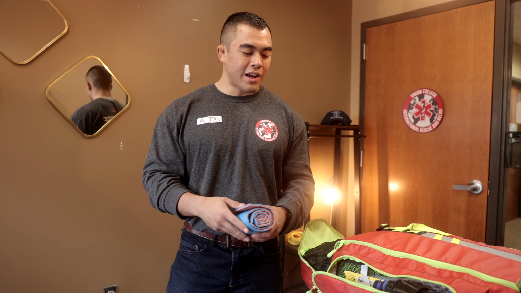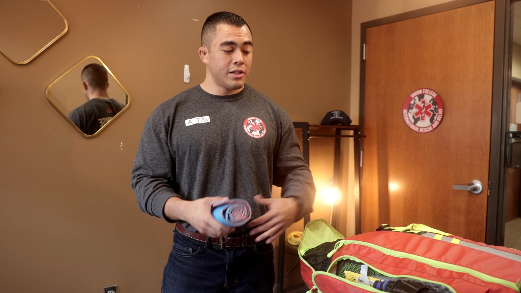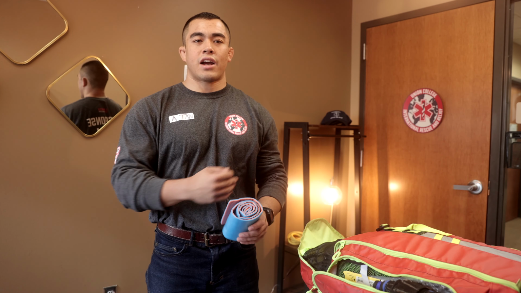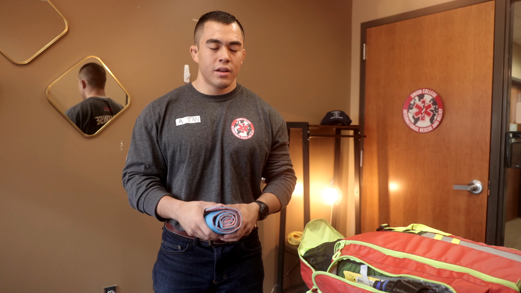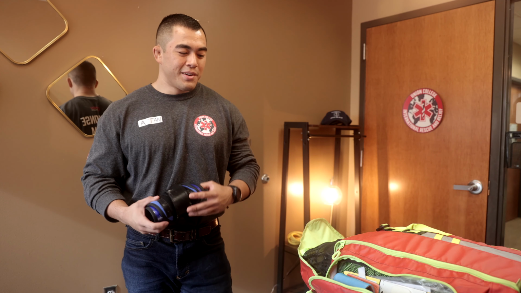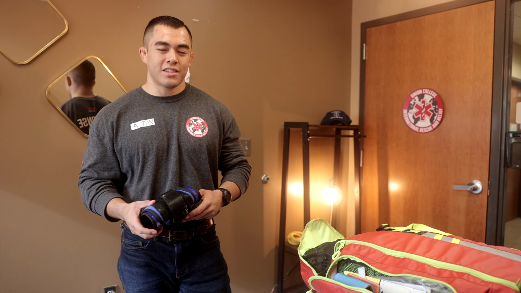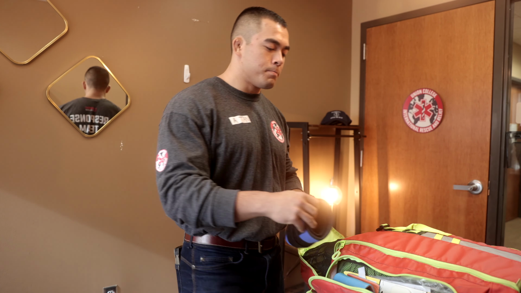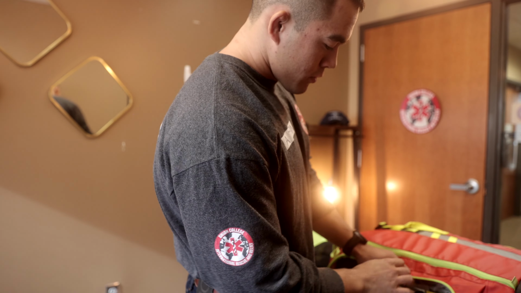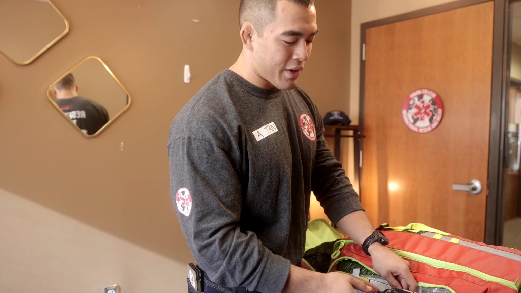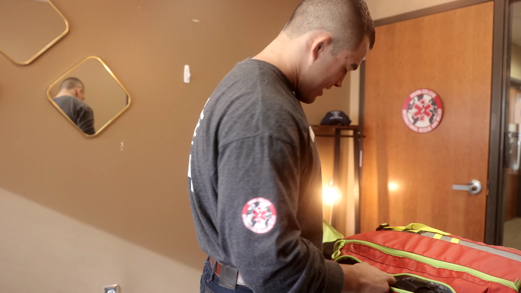And just another disclaimer, a lot of this stuff is currently being used for training, as we have students rotating and doing actual practice scenarios throughout the week as a part of class. So some of the stuff here is not in sterile wrapping, and that's just because of training. Again, we have our pelvic binder, made from SAM as well. We have a head immobilizer, it's a head bed too. I'm not going to pull that out because it's kind of hard to get back in.